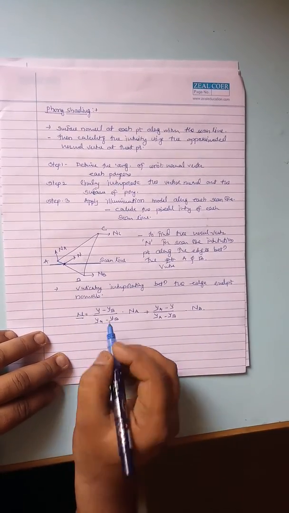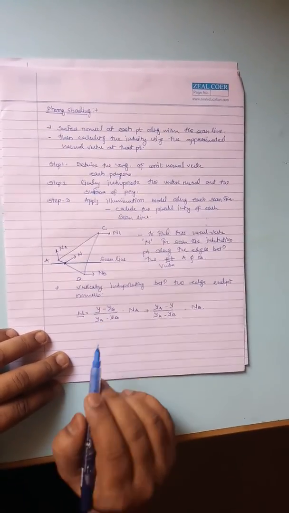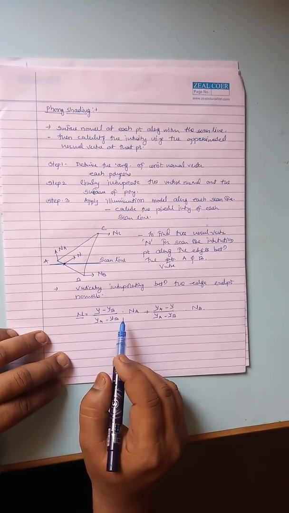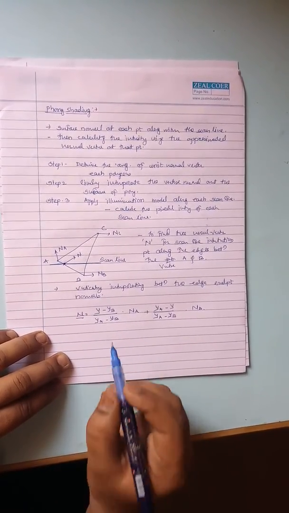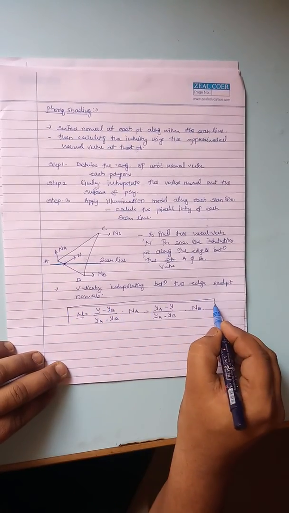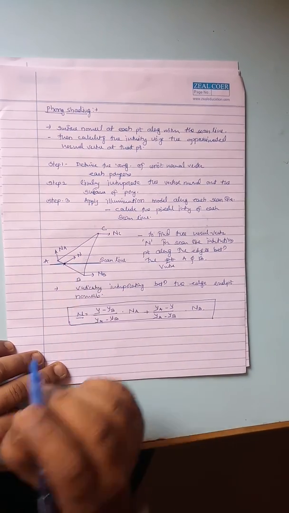This is the slope with respect to the vertical axis, that is the y coordinate, and by using this we can find the normal value of this point.